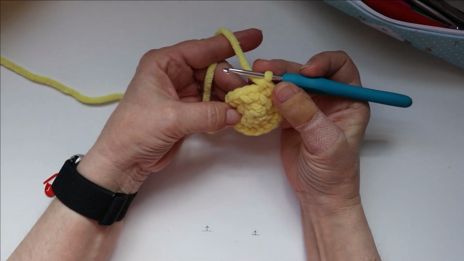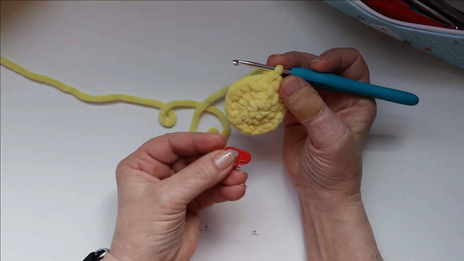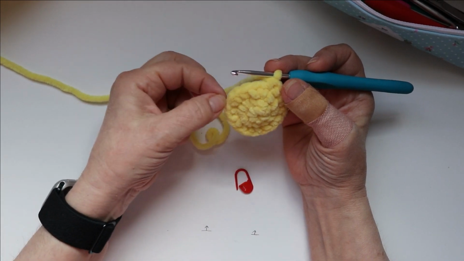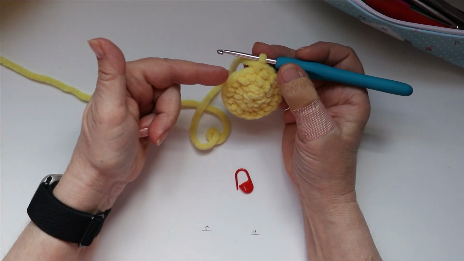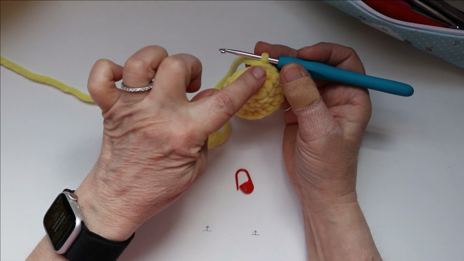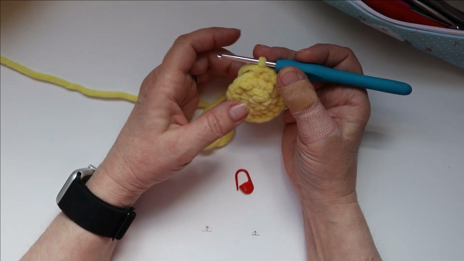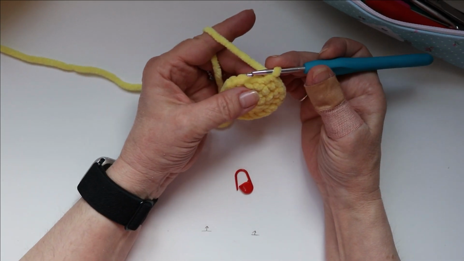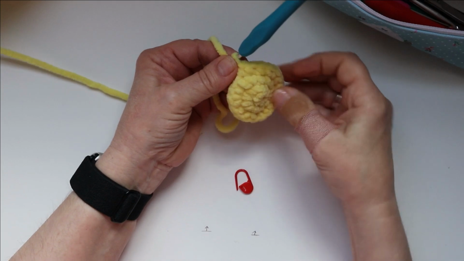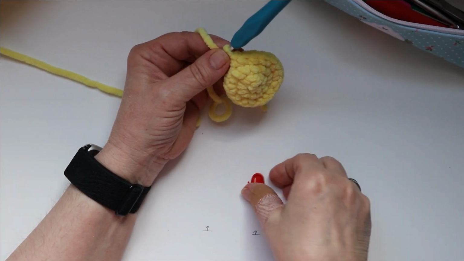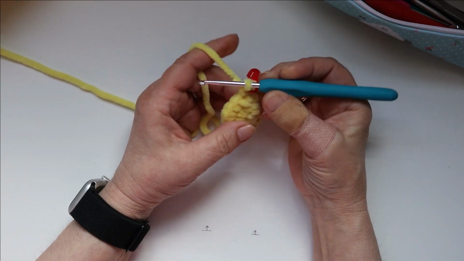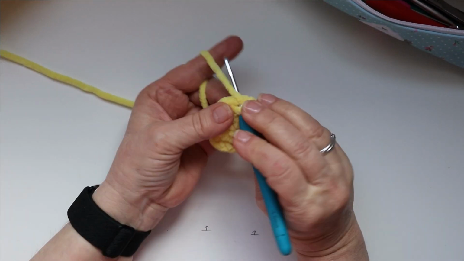Oh, and by the way, you may want to use a stitch marker because this is working in rounds and it is really easy, if you're not counting continuously, to miss where you're supposed to stop for that round. So you would go ahead and start the next row with a single crochet, and then you would place your stitch marker in that stitch. And then you would continue working around.